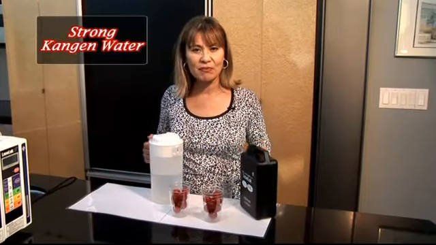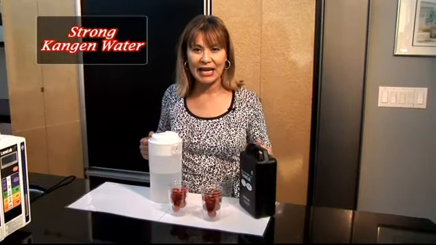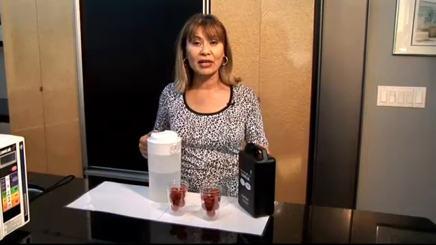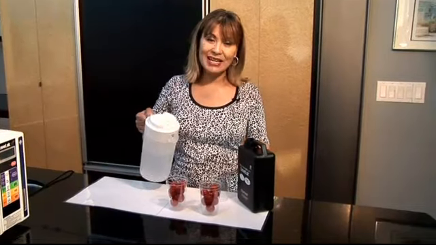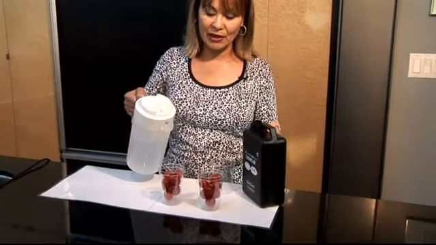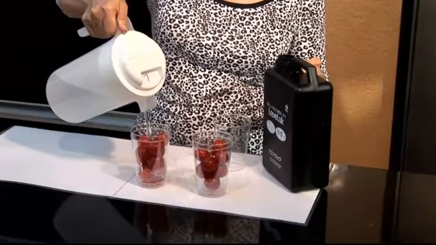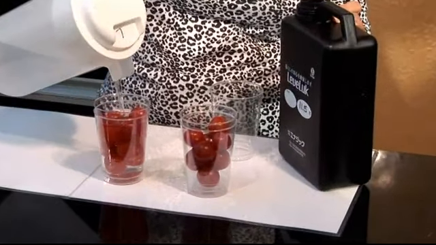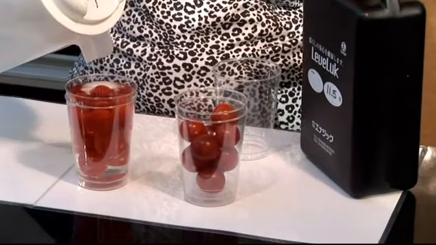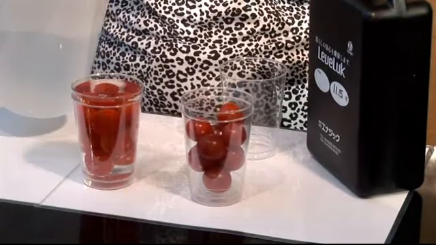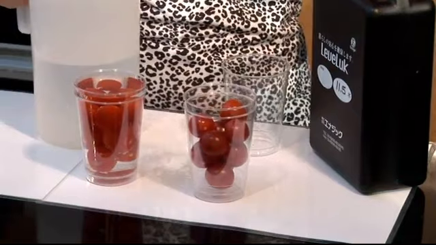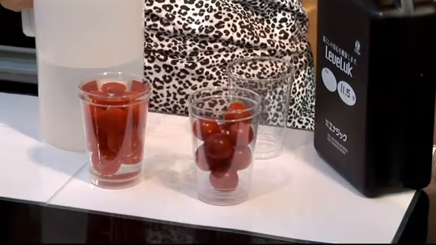You see, I have here some cherry tomatoes in 2 different glasses, and what I'm going to do is pour tap water into one of them, because this is usually the way that people wash their fruits and vegetables, is using tap water. And in a couple of minutes I'm going to show you exactly what that tap water did not remove.